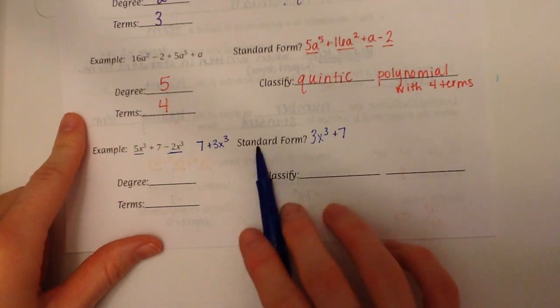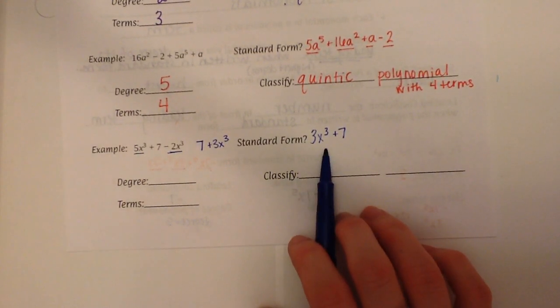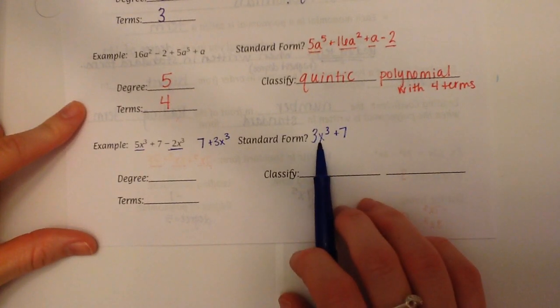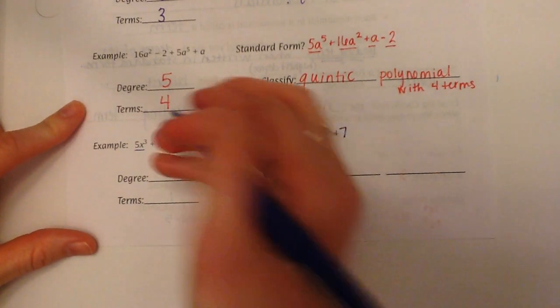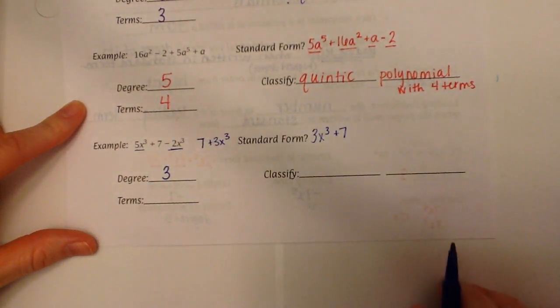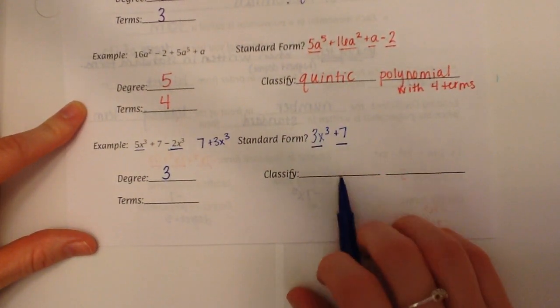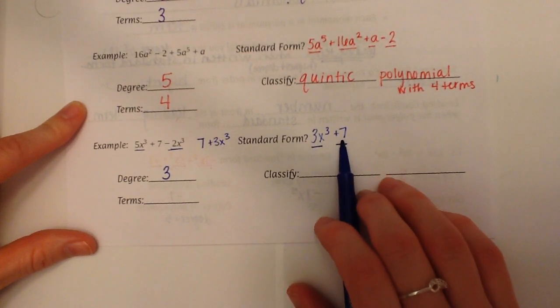Alright, so looking at our example in standard form now, we can look at the degree. Well, the degree is the exponent of the leading term. So our degree would be 3. And to find the number of terms, we can just count them. Well, we have 3x cubed and we have 7. So we have 2 terms.